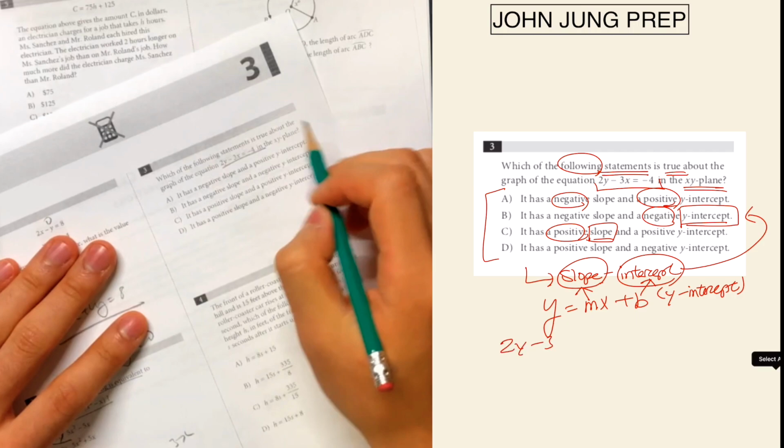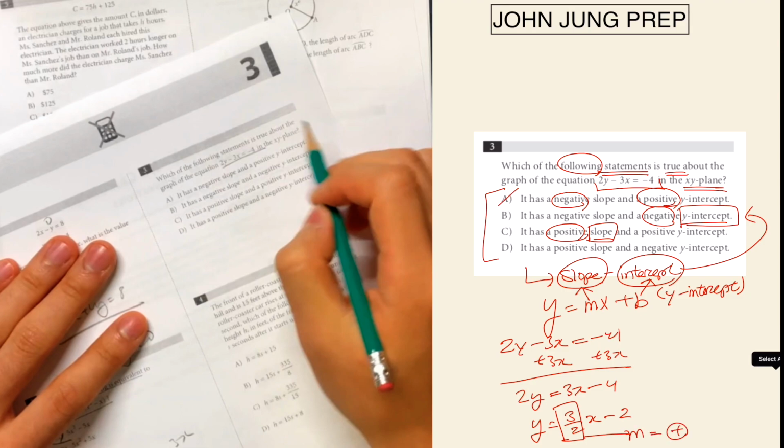2y minus 3x is equal to minus 4, and add 3x, it becomes 2y is equal to 3x minus 4, and divide both sides by 2. y is equal to 3 over 2 x minus 4 over 2, which is 2. This equation tells me that our slope is going to be positive, which means I can cross out choices A and B, and our y-intercept is going to be negative, or our b is going to be negative. So positive y-intercept, no, C is out. D is going to be my answer.